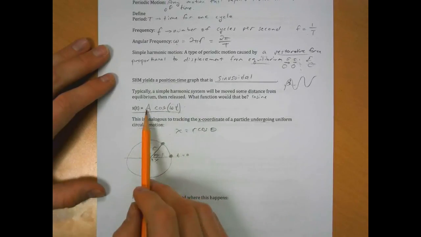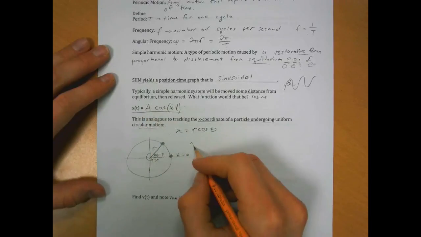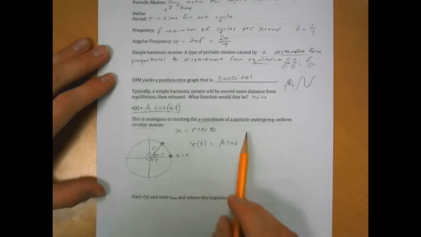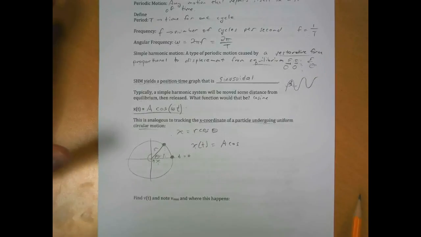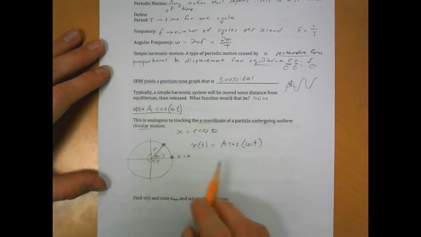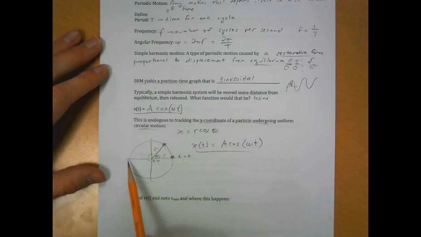For simple harmonic motion, we don't have a circle. We call that amplitude. So the r becomes A. And if we're undergoing uniform circular motion, we have constant angular velocity, which means that theta is just equal to omega t. So you can see how that relates to uniform circular motion.